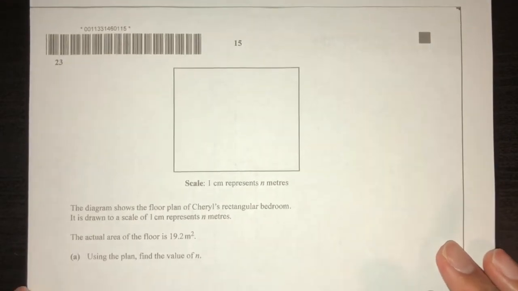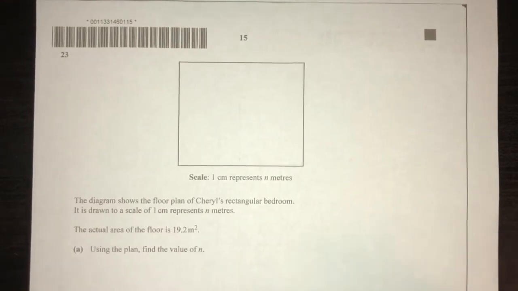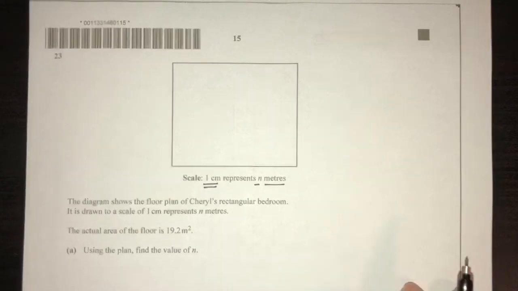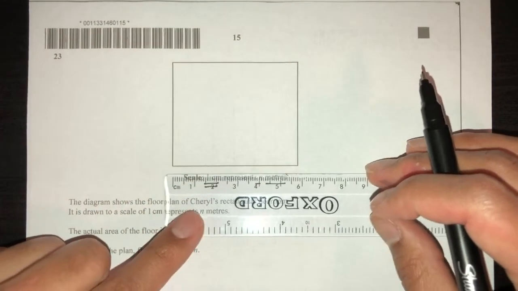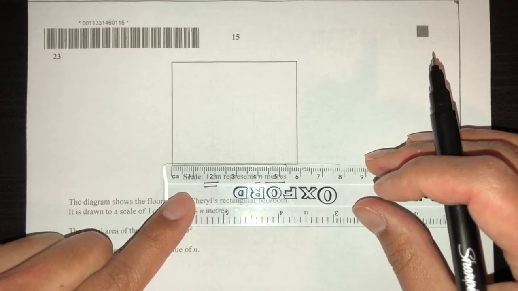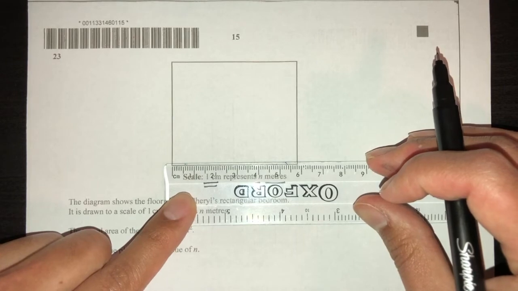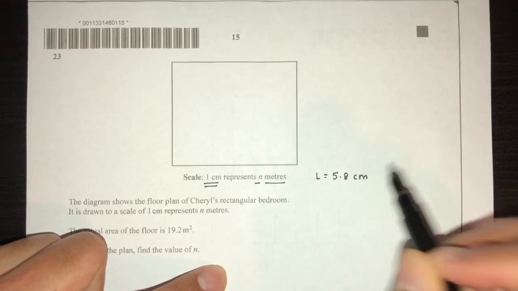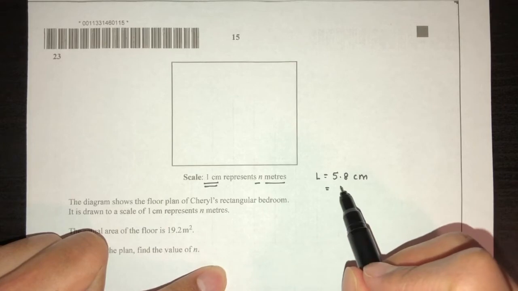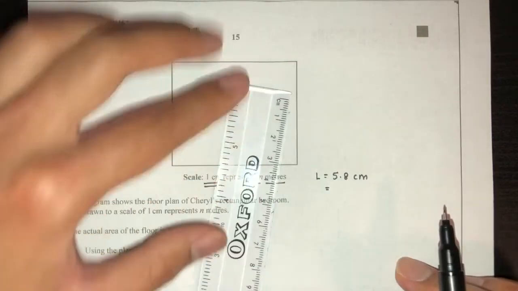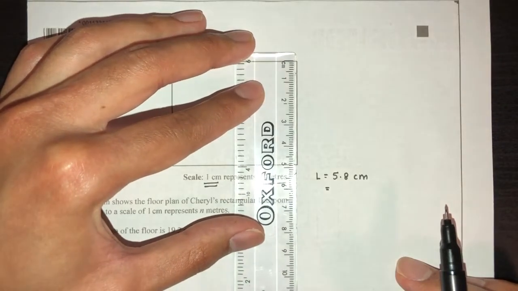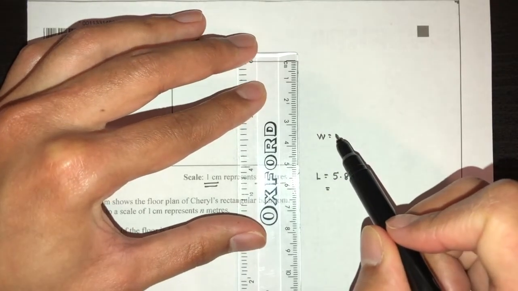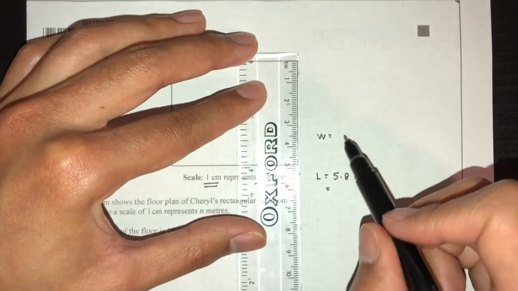Let's move on to question 23. So here we have a scale of 1 centimeter represents n meters. Okay, now this may be different for you as well, the shape or the length, but as you can see, the steps will be the same. So first I will measure my length. This shows to be 5.8 for me. The length is 5.8 centimeters, which means we have to multiply. So we'll do that later on. How about the width? The width for me shows to be about 4 point, let's choose in between, for me shows 4.85.